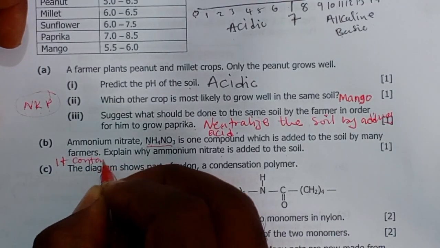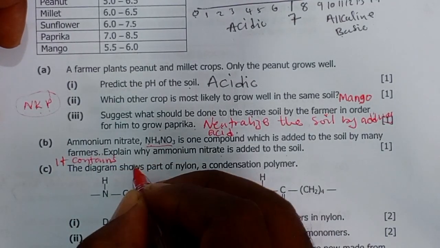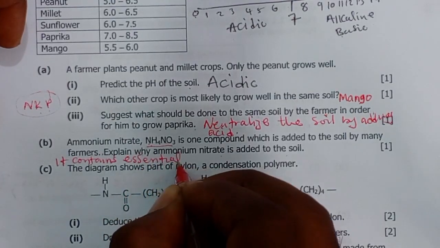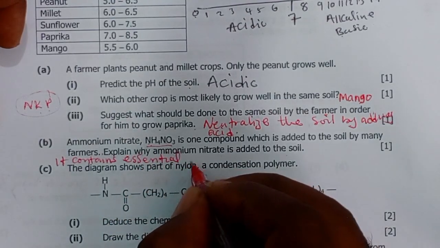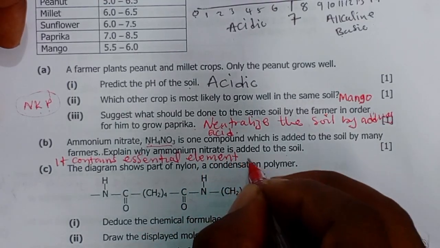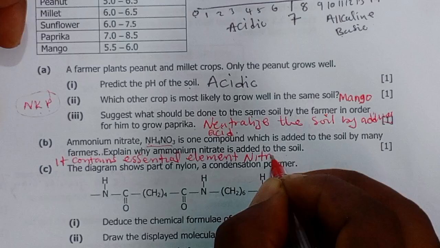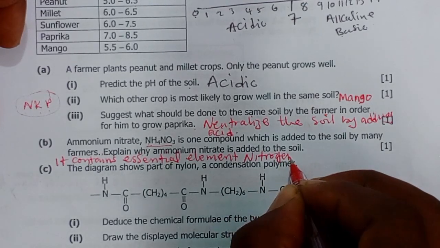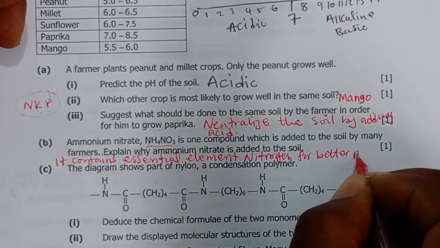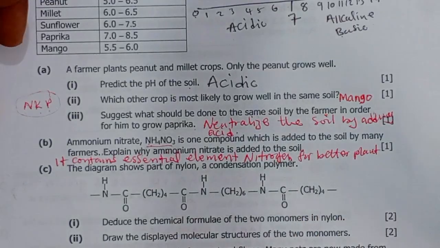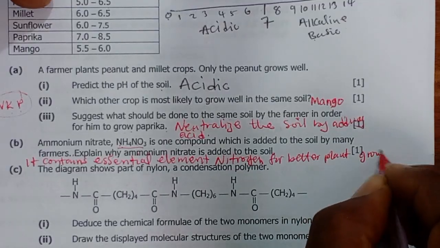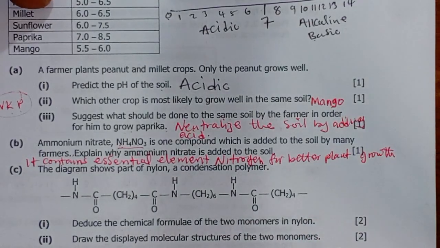So the answer is: it contains an essential element, which is nitrogen, for better plant growth. So that is the answer.